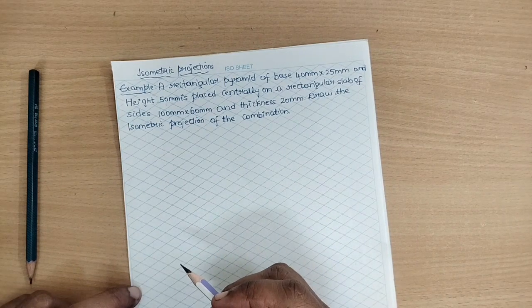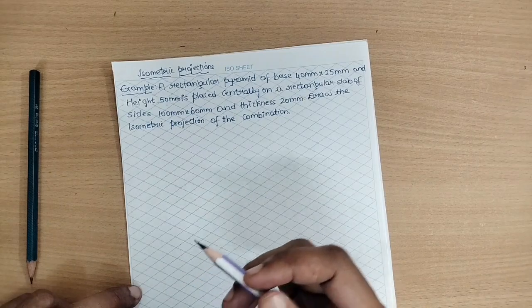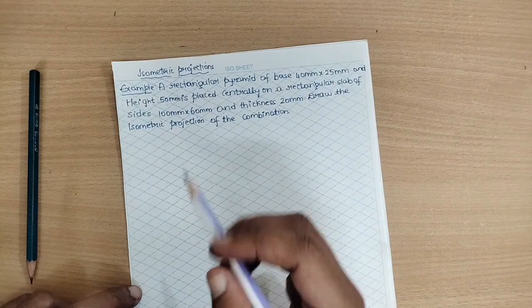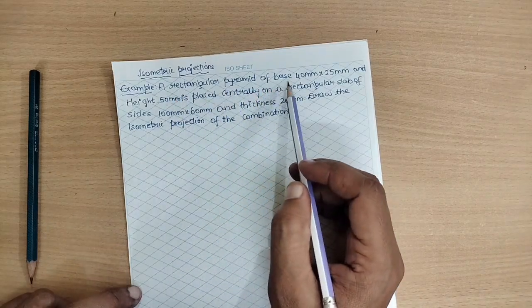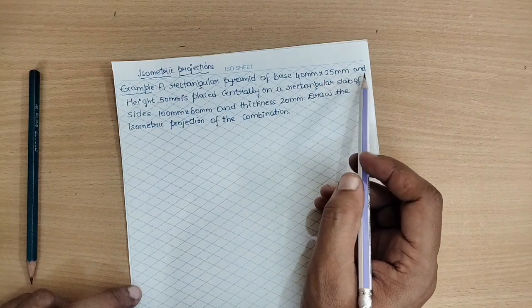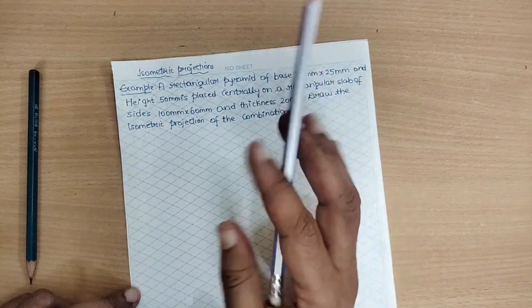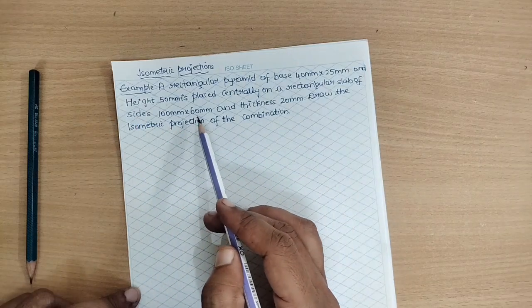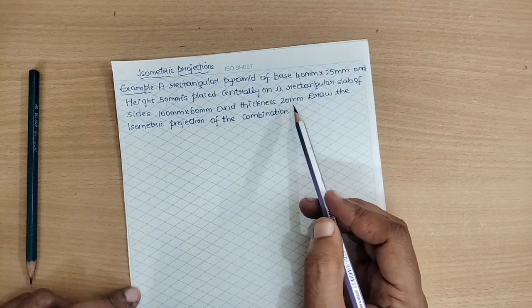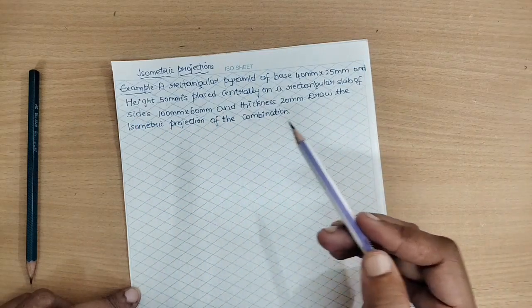In this session, let us see the next example on isometric projections. The question is like this. A rectangular pyramid of base 40 mm into 25 mm and height 50 mm is placed centrally on a rectangular slab of sides 100 mm into 60 mm and thickness 20 mm. Draw the isometric projection of the combination.